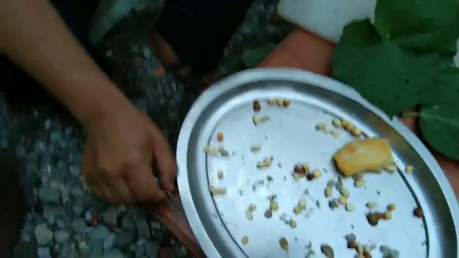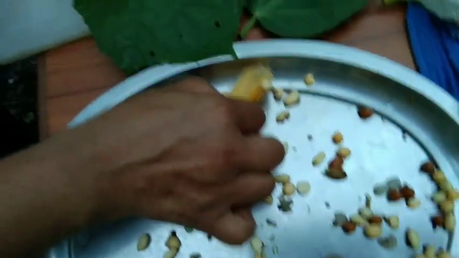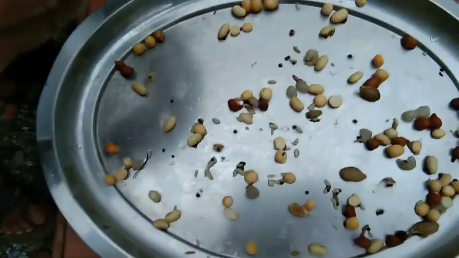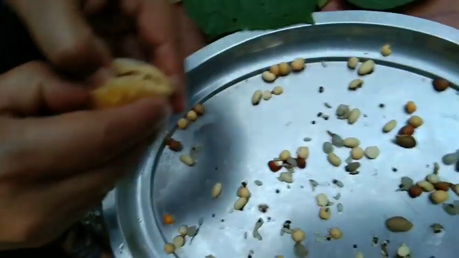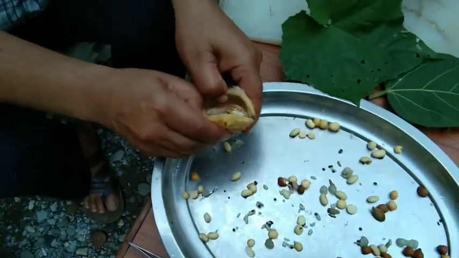Yes, please. And similarly, the next one, this is mango seed. I have collected this mango seed. I will cut it and take out its seed coat. My friends are telling something. Please, what happened here?